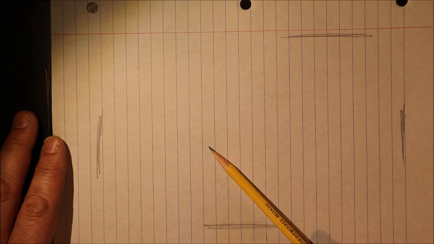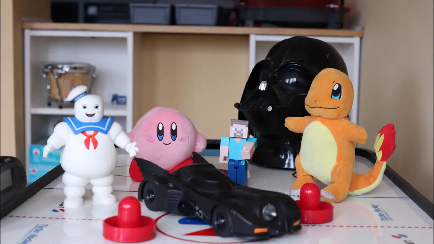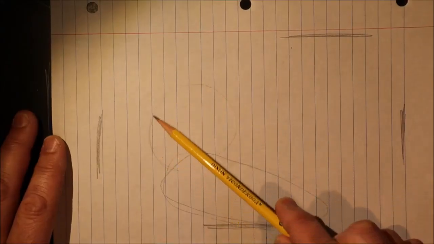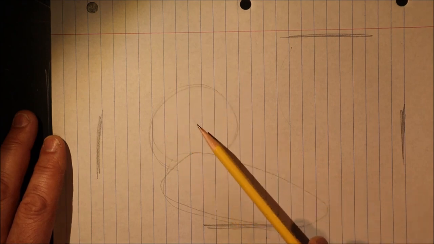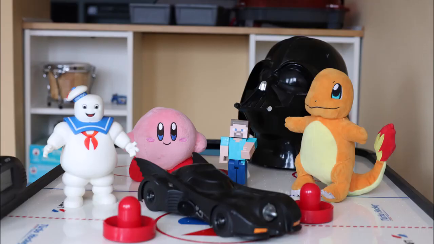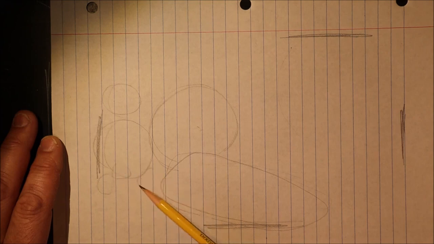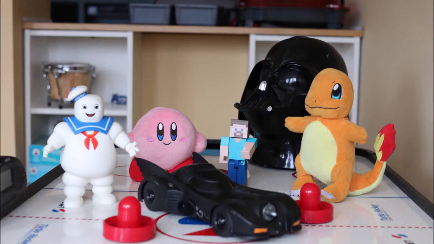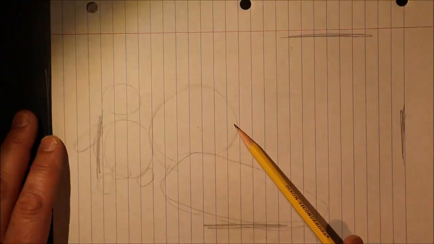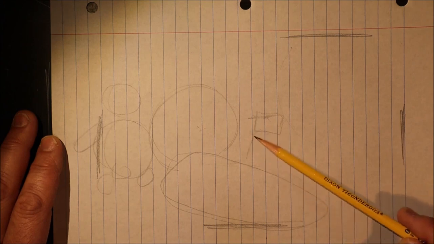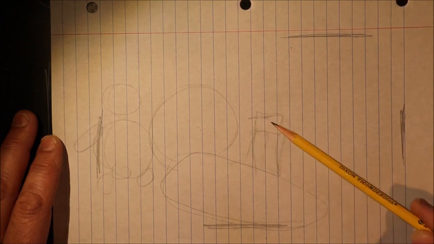So let's see, I'm going to go with Batman first. The Batman car kind of comes over here like that. I'm just laying these out in simple shapes. Is that Kirby? And then the Marshmallow Man, he's going to fit into this space around here. And then, is this Steve? Anybody know? Minecraft Steve? He's pretty small. He's going to go around here.